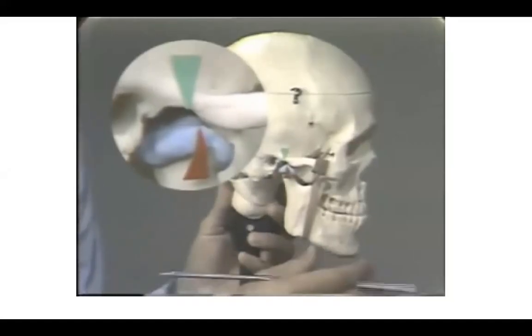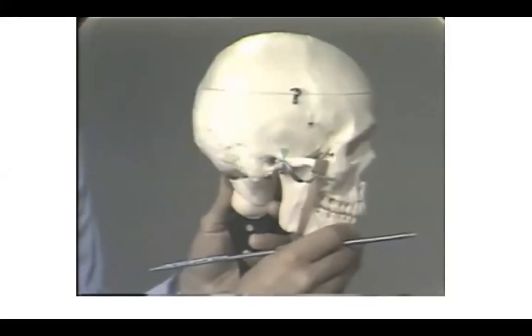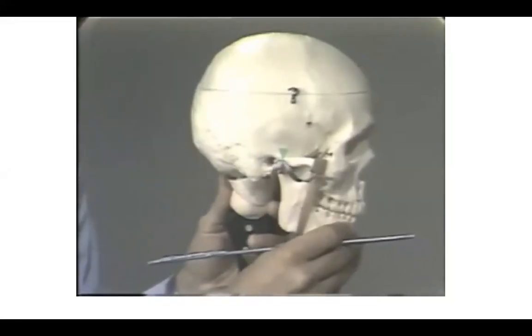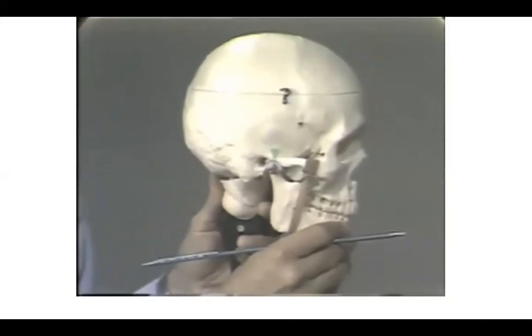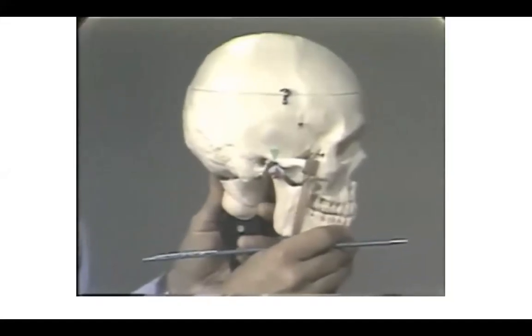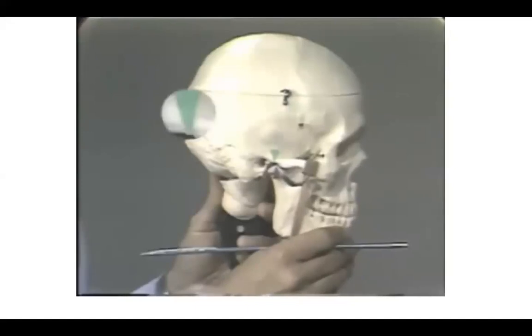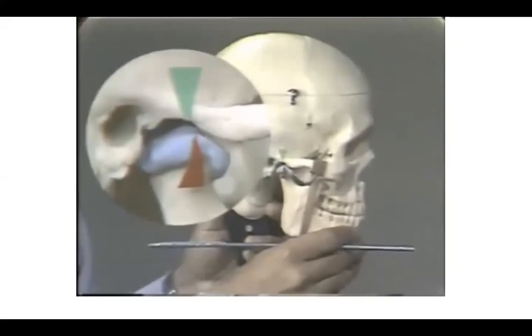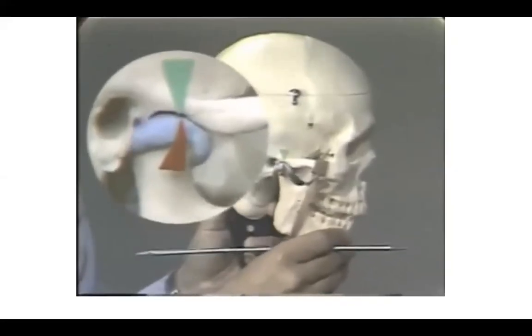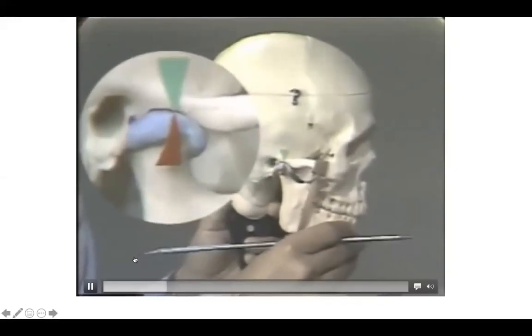Now, this movement is a translatory movement. In other words, the condyles are coming forward in a bodily fashion, as opposed to a hinge type of movement.